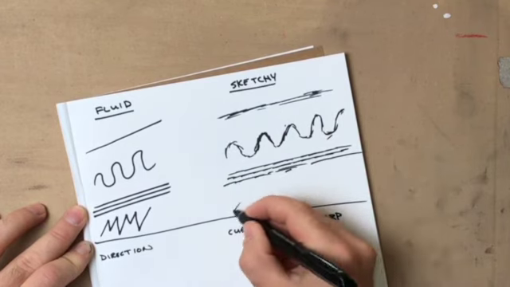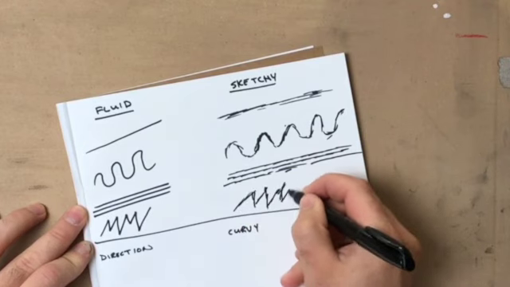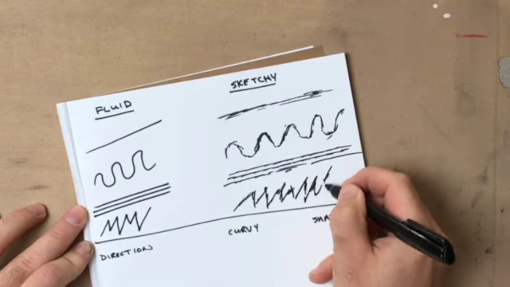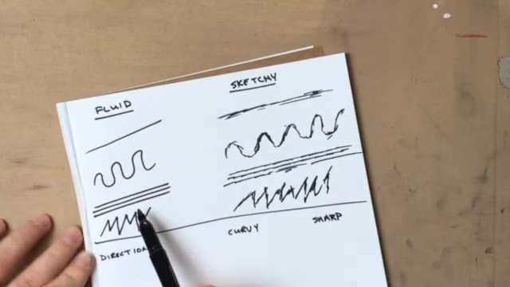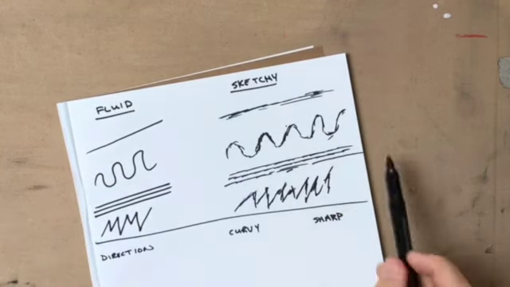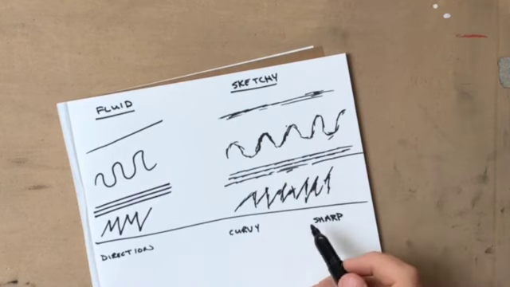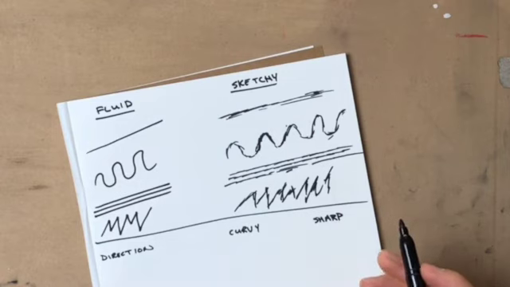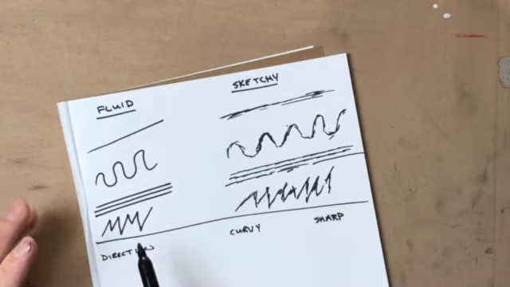Keeping in mind that much of the time, sketchy lines can look unfinished, which can be a little bit problematic from time to time, especially if your drawing is kind of halfway in between the fluid and the sketchy. So make sure that you're thinking about the type of line that you are going to be trying to use in your work. It's a really important decision for you to be making.